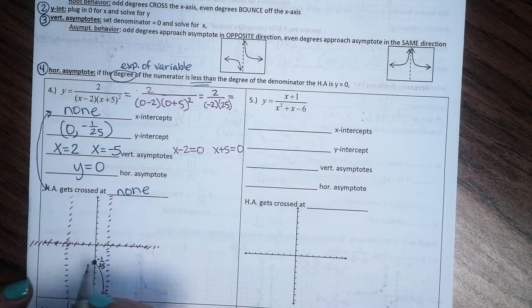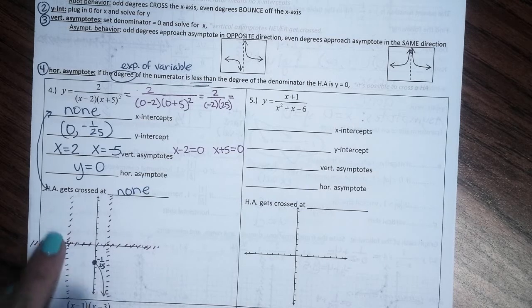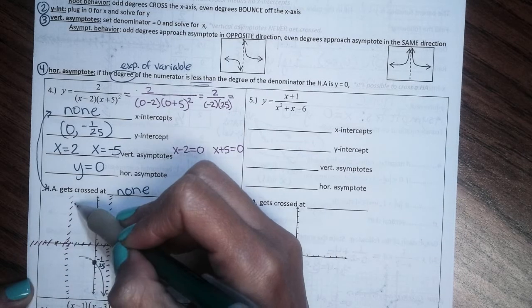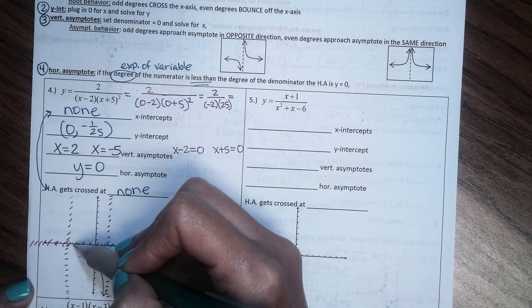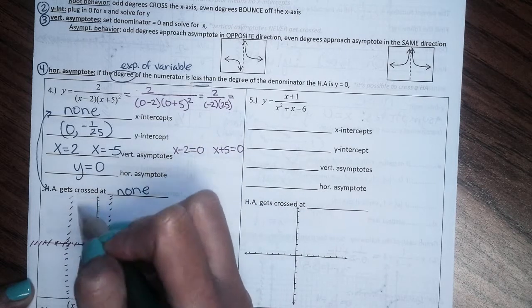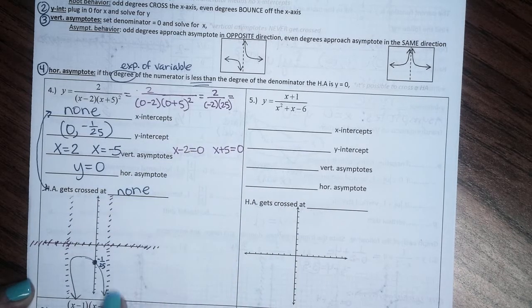Same thing for the other asymptote. Your graph needs to approach this other asymptote at x equals -5, so again, you go towards it. And you can't make it go up, because that would mean it crossed the x-axis somewhere at negative something. But there are no x-intercepts, so you have to make it come back down again. And again, that's just a sketch.